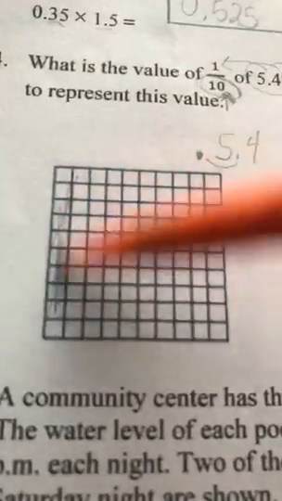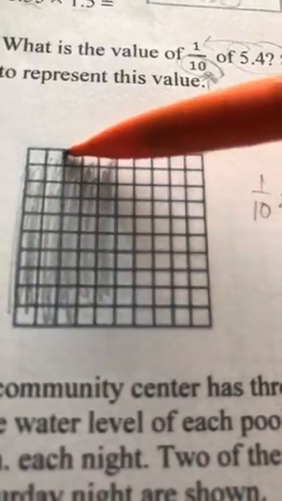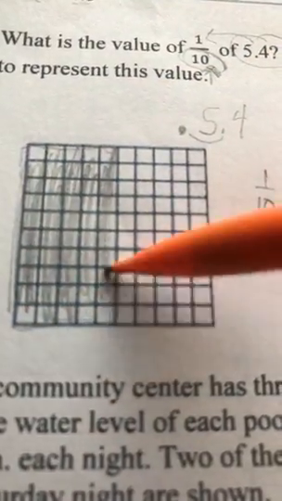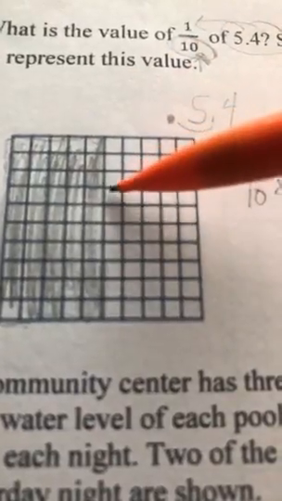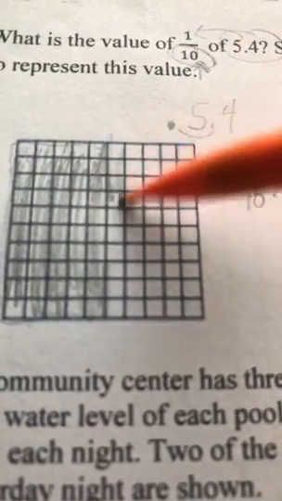It really doesn't matter how you come about it. As far as what that looks like with the picture model, for 54 hundredths you would have shaded 10, 20, 30, 40, 50, and then 4. That shows 54 hundredths.